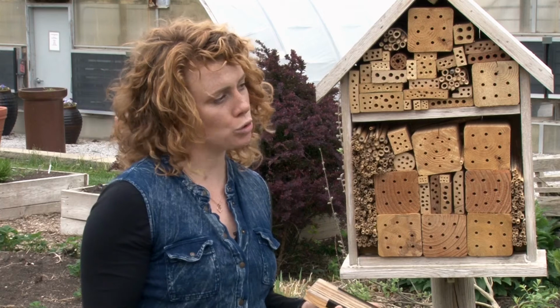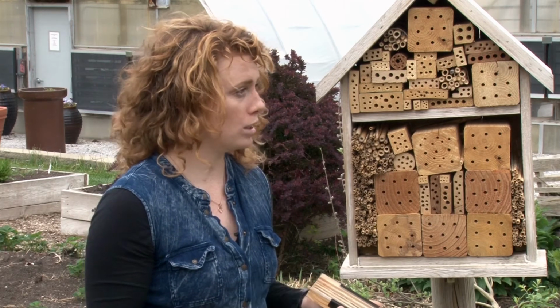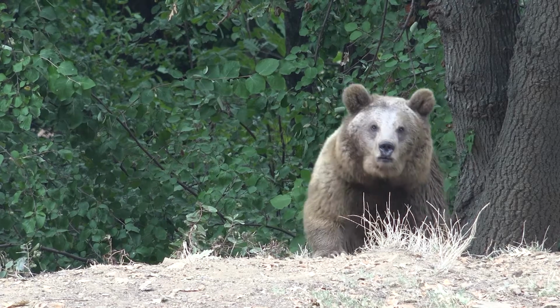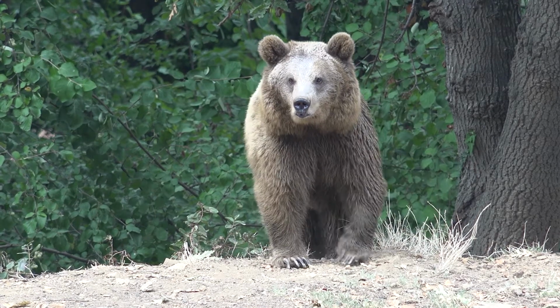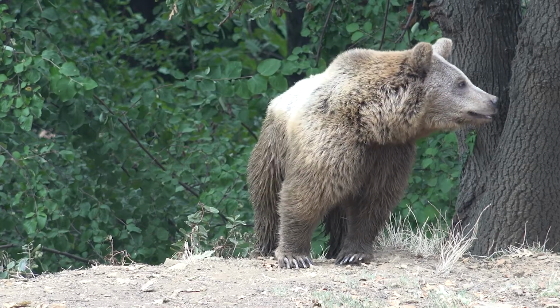Because they have such a concentration of those resources. And in the wild, there's a lot of natural predators like bears and raccoons that will try to get into the honey. Kind of that classic image of the bear with honey.